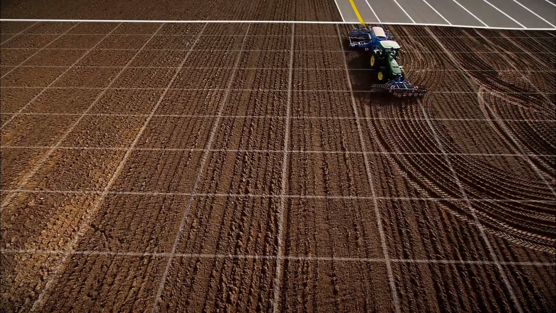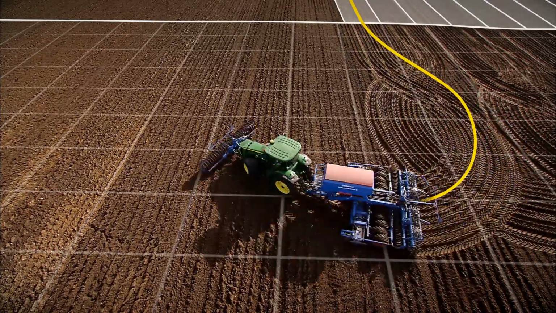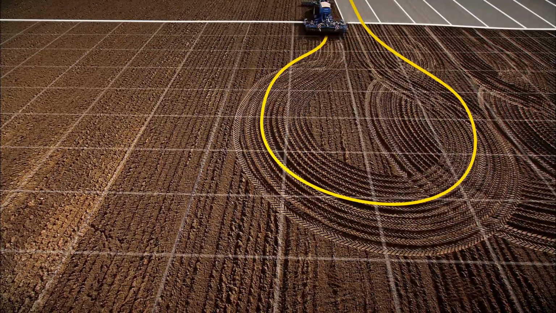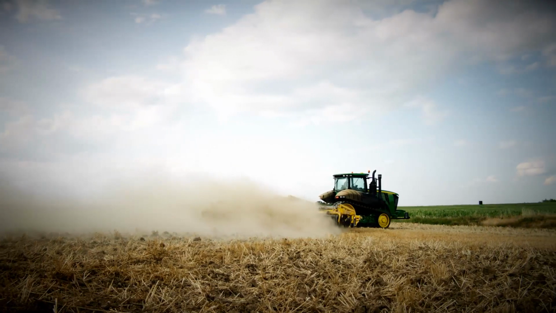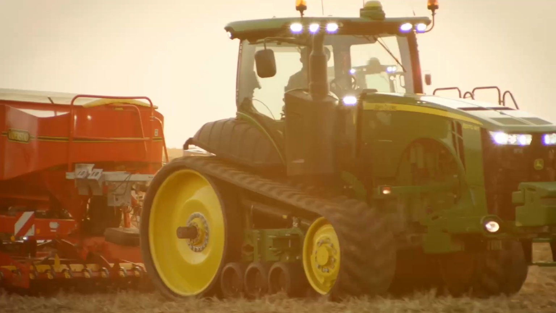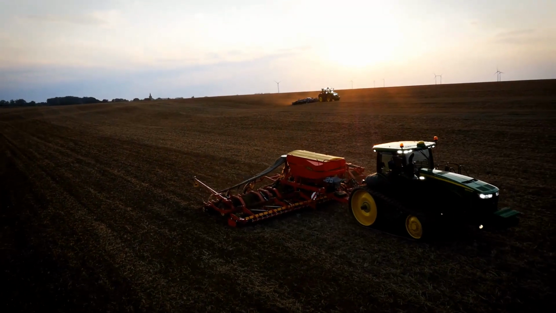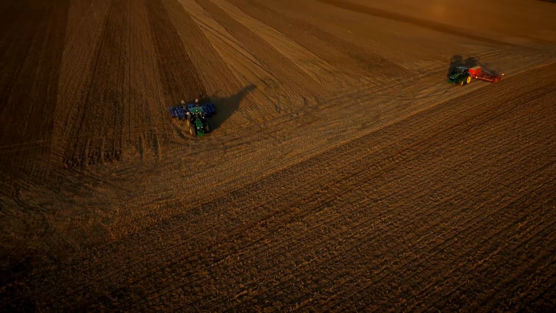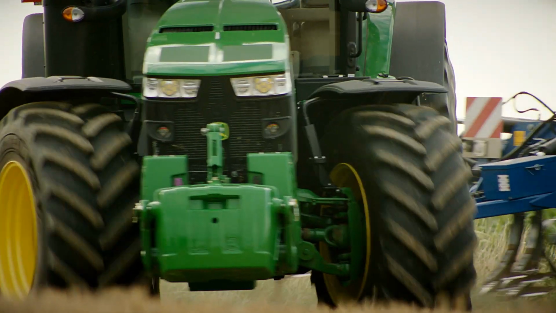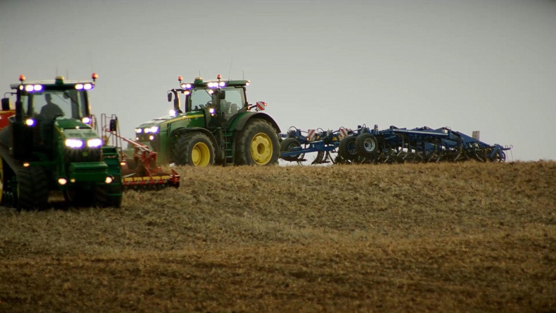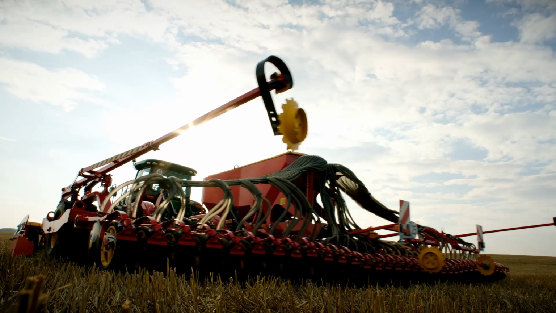Turn Automation integrates John Deere AutoTrac automatic steering and headland management into 6R to 9R tractors, reducing input costs for seed, fertilizer and fuel. Turn Automation manages all tractor and implement functions with ease and precision.